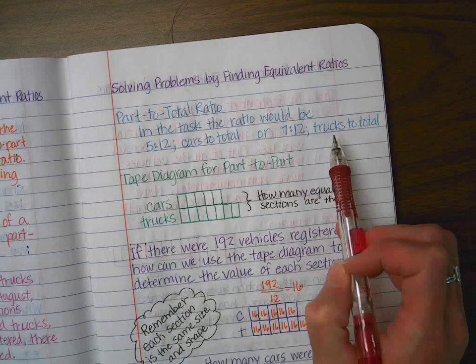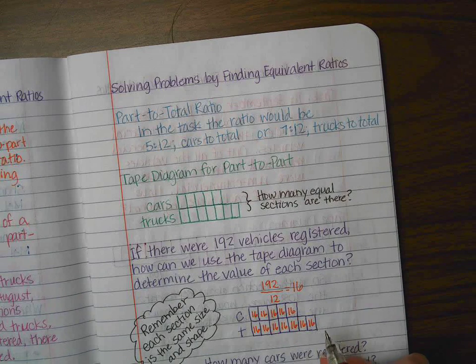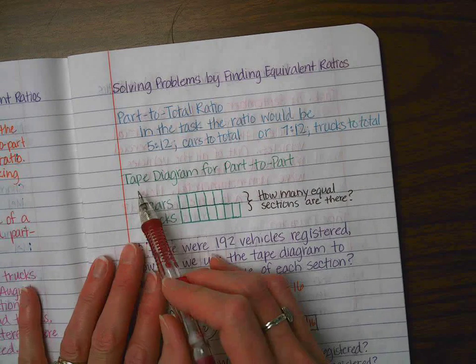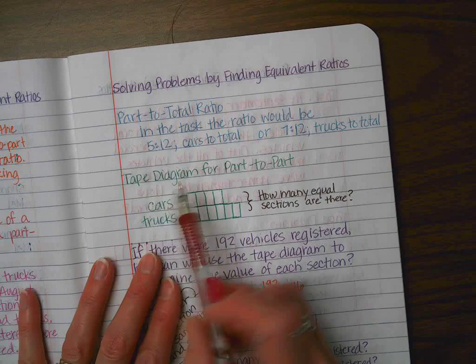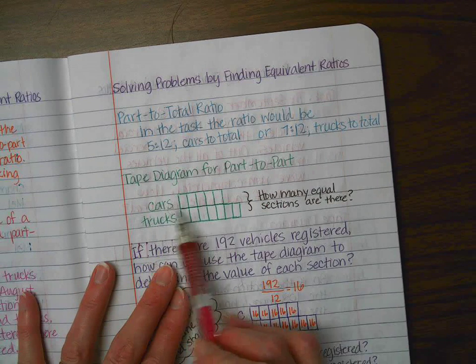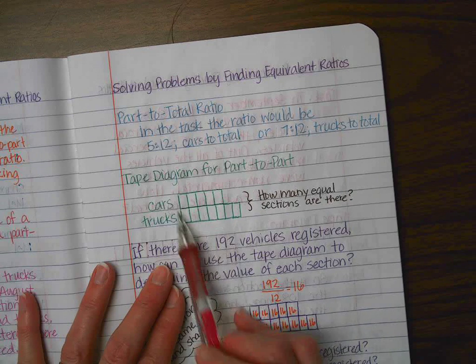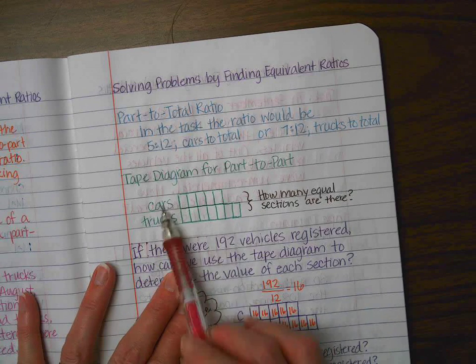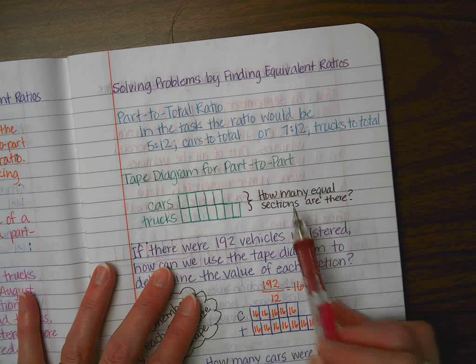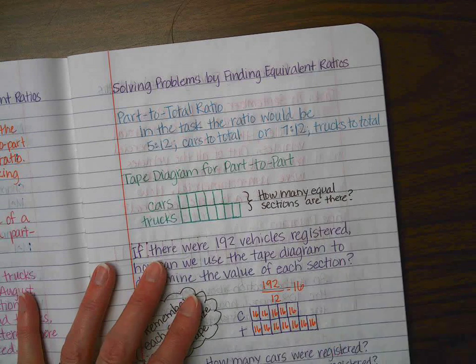So pick a part, cars, pick a different part, trucks, and then show the ratio compared to the total for both. Okay? Not too bad. All right, so going back to the tape diagram, notice it says tape diagram for part to part, and we drew a tape that represents the cars. We drew a tape that represents the trucks. 5 cars, 7 trucks. The question is, how many equal sections are there?